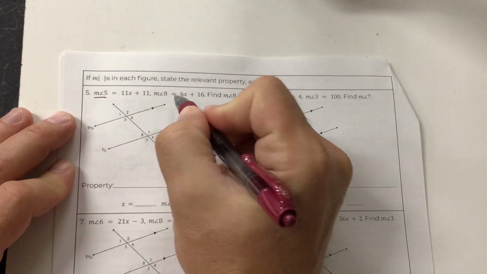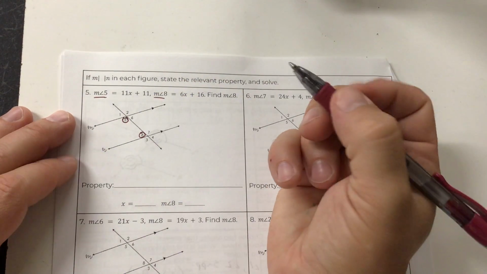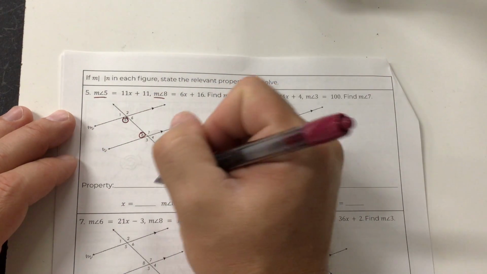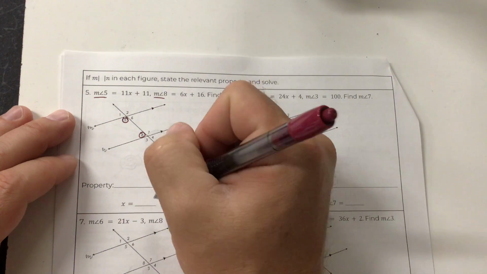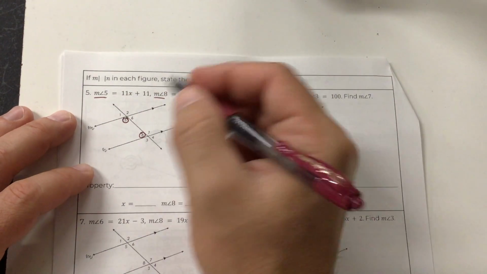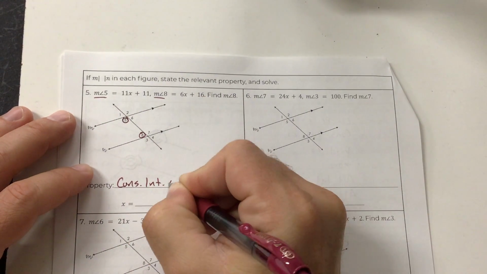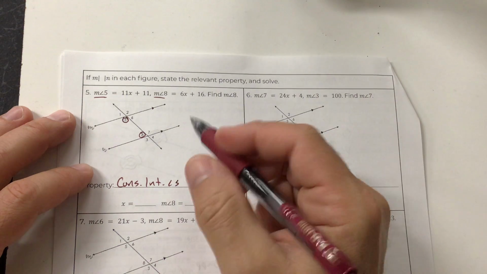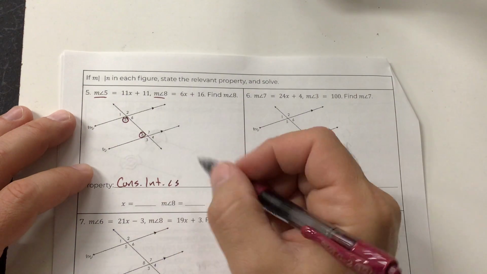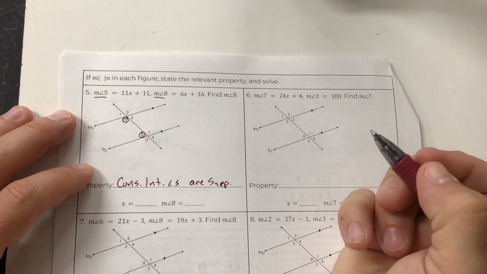So in this one I'm using angle 5 and angle 8. We want to identify the angle relationship first with that property, and then use that to set up an equation with the given information. Well, 5 and 8 are consecutive interior angles, and consecutive interior angles, remember, are supplementary. That means they add up to 180.